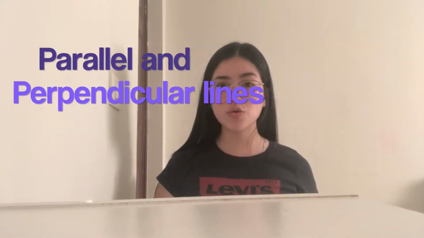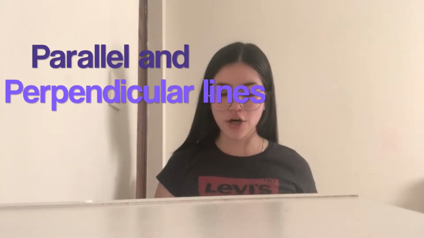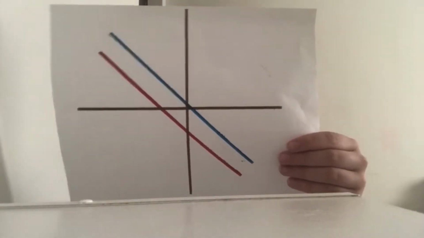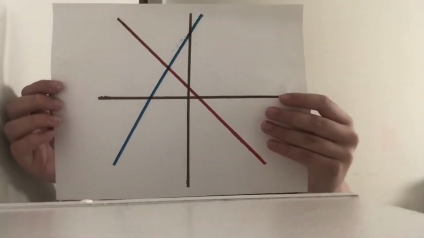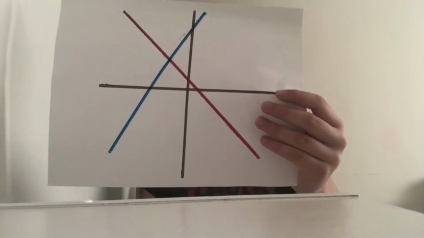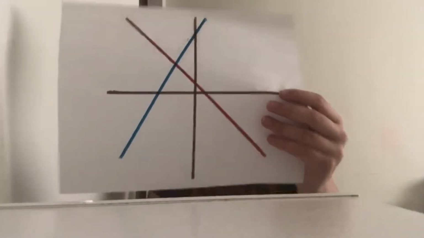Parallel lines are two non-vertical lines that are in the same plane and have the same slope. An example could be this graph. As you can see, these two lines do not touch each other. And on the other hand, we have the perpendicular, that are two non-vertical lines in the same plane that intersect at a right angle. An example could be this other graph that, as you can see, these two lines do intersect with each other at some point.